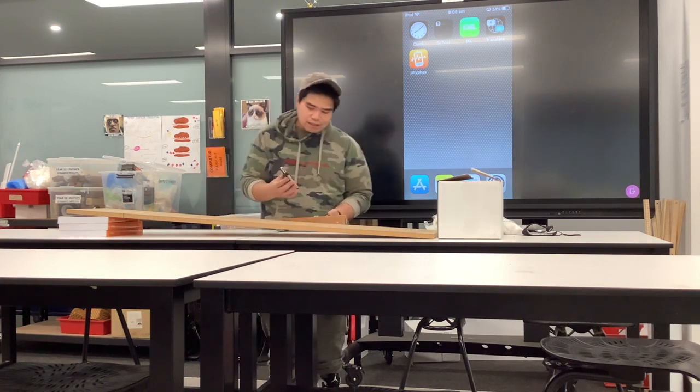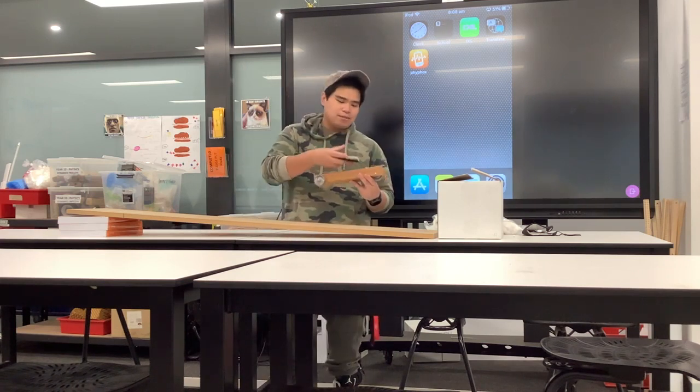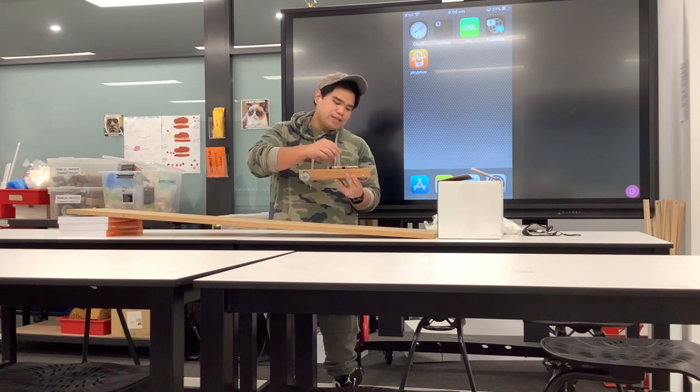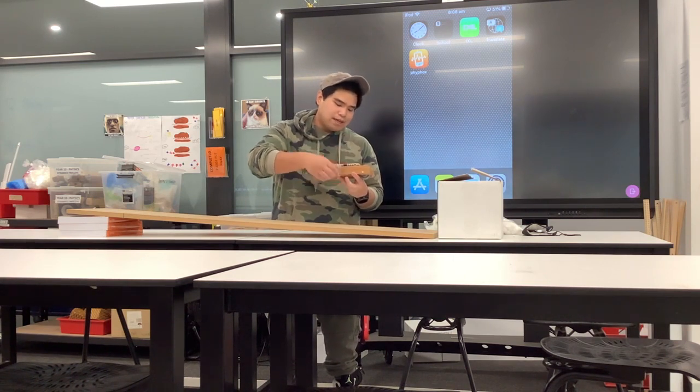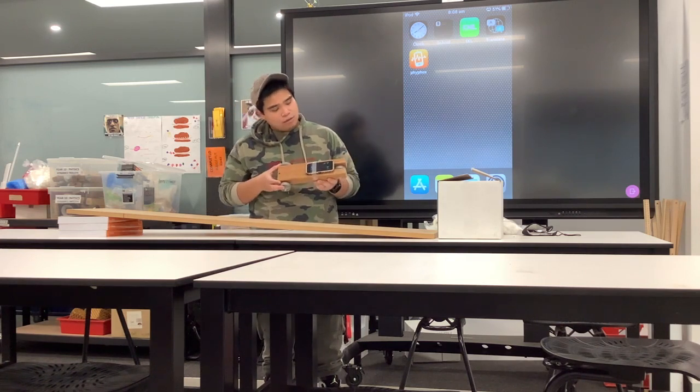Okay. Now the next thing I want to do is show you how to do a reading. So for simplicity's sake, I'm going to attach the phone like this. So the top of the phone facing the front of the car. So the axis of collision is going to be along the y-axis.